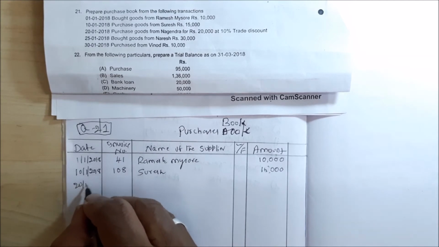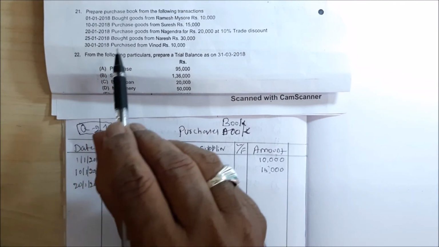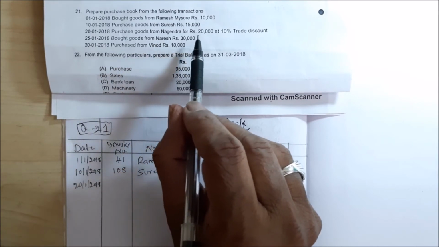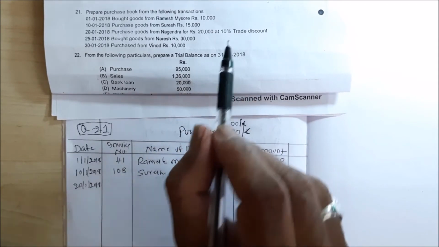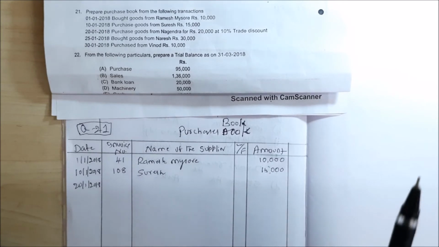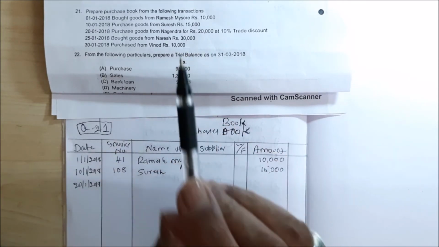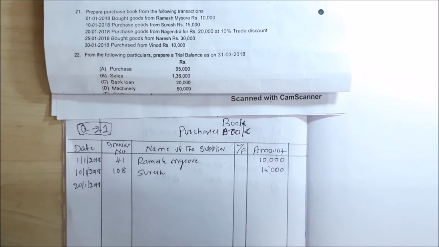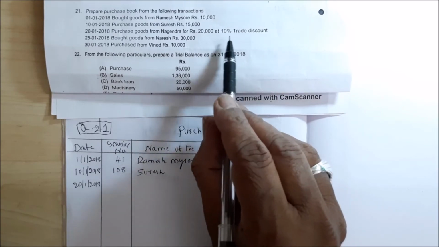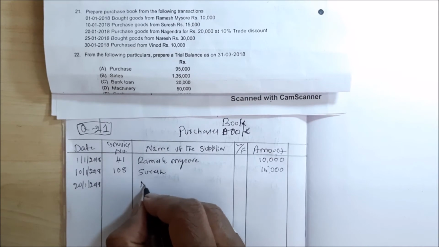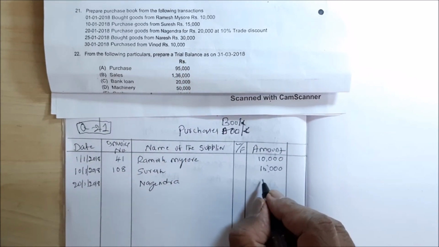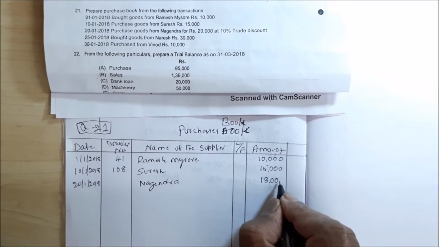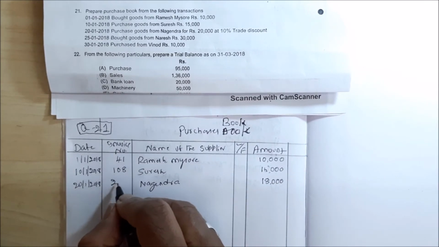20/1/2018. Purchase goods from Nagendra for rupees 20,000 at 10% trade discount. It is very simple. Trade discount will never appear in the books. Only cash discount appears in the books. So 10% of 20,000 is 2,000. So it will be recorded only as 18,000. It will not be recorded as 20,000, because they are giving a 10% discount. So Nagendra, 20,000, 2,000 will go off. So it is only 18,000. After that you write 232.